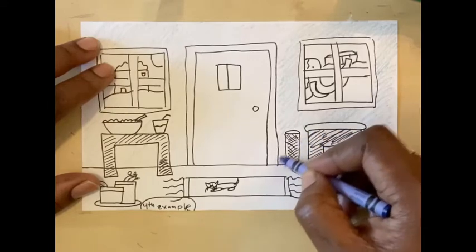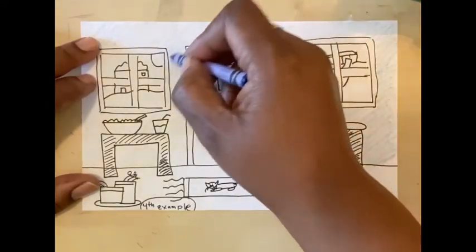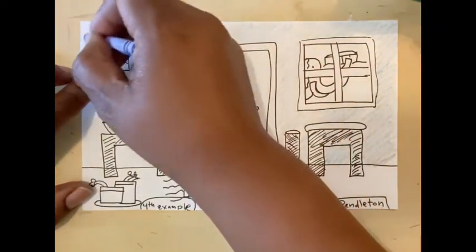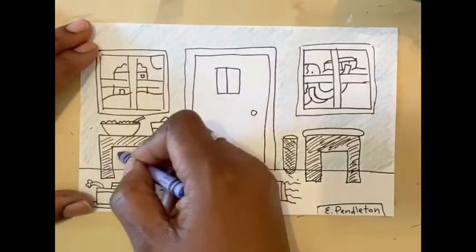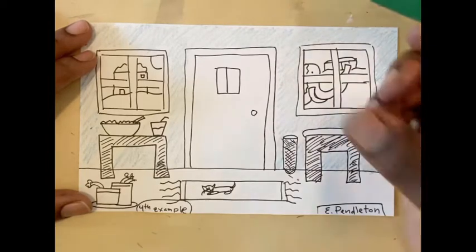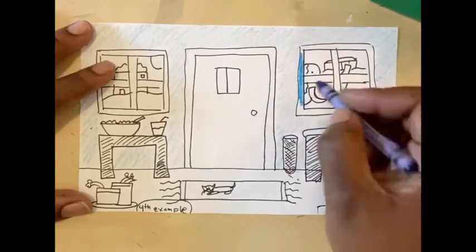But that's what works for me. You're the artist. You figure out what works for you and what feels good for you when adding color. This is just my suggestion, and like I said, it works for me as the artist. I wanted to make like a bluish gray wall. Cool. Let's see what else I can add. I would like to give myself like a dark blue windowsill here.